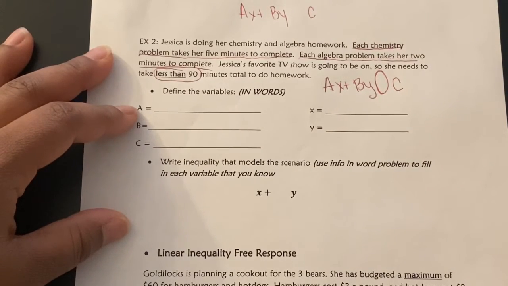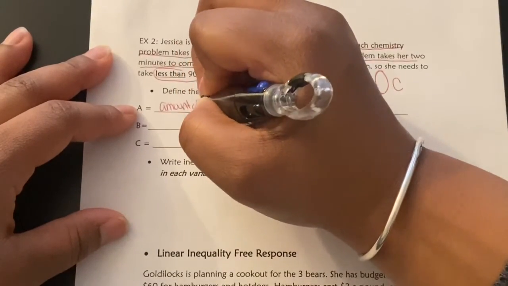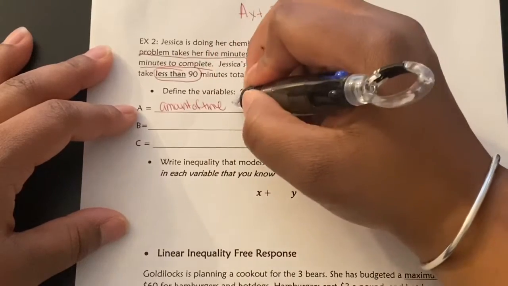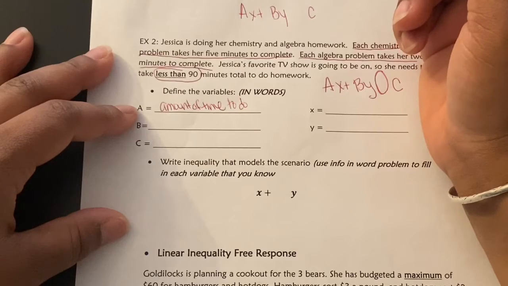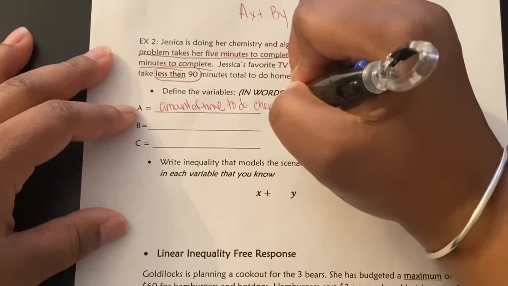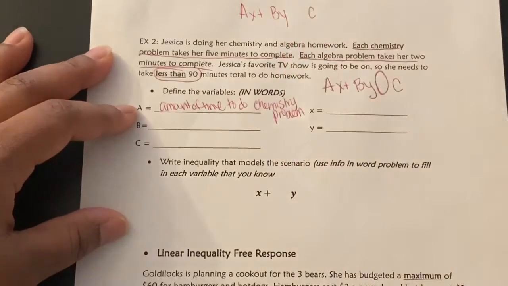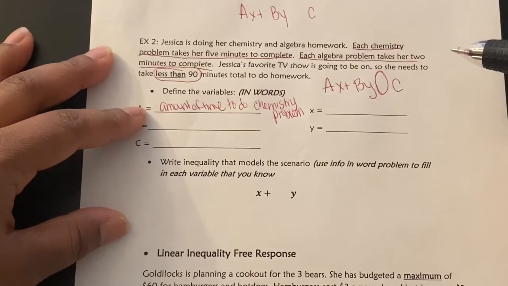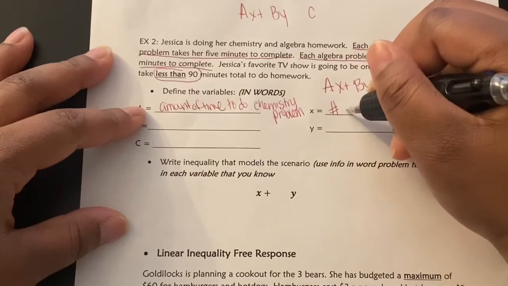So A is going to represent the amount of time to do one chemistry problem. So if A is the amount of time to do one chemistry problem, then X must be the number of chemistry problems.